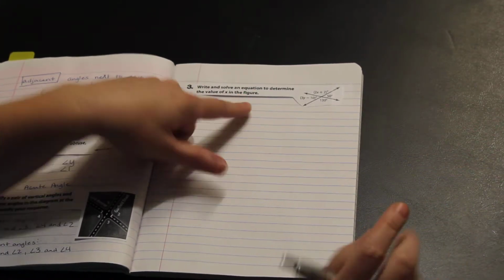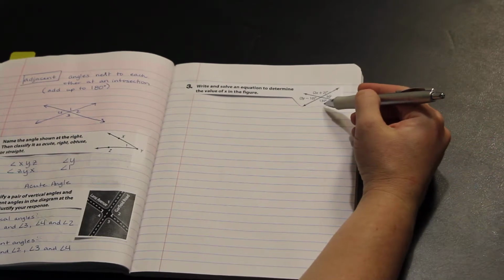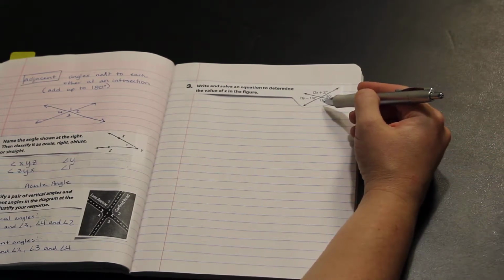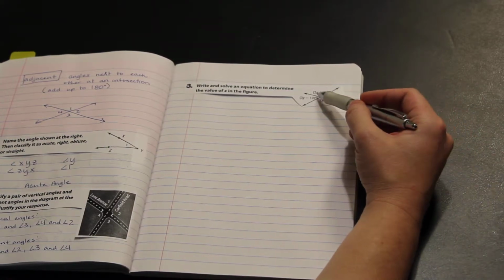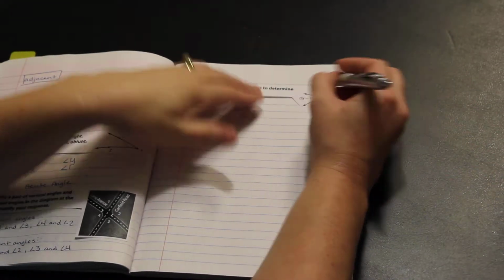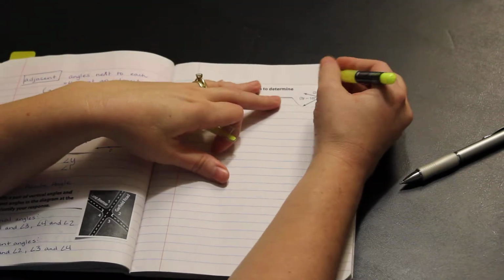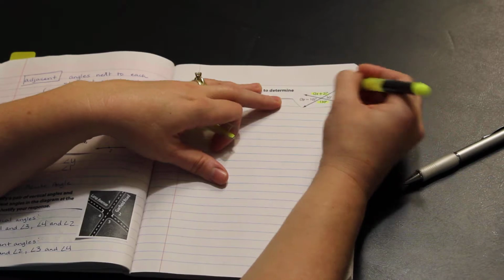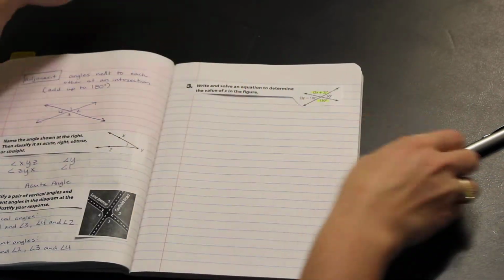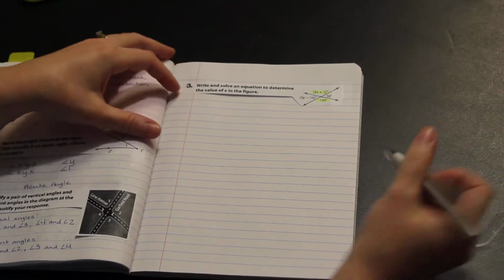Remember, what do we know about these angles? Vertical angles are congruent. So an easy way to find x would be saying 2x plus 2 is going to be congruent to 130. That's how I can set up my equation.